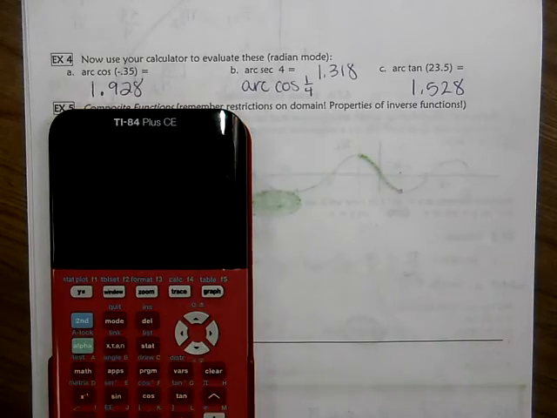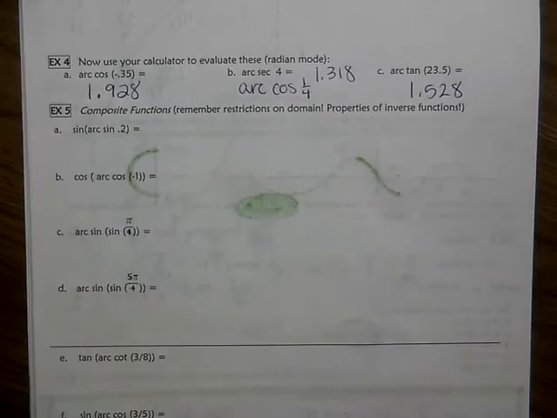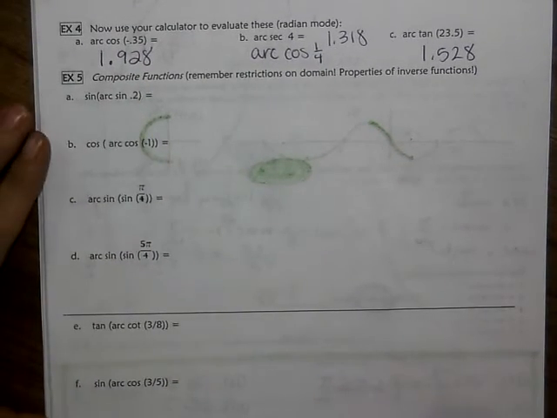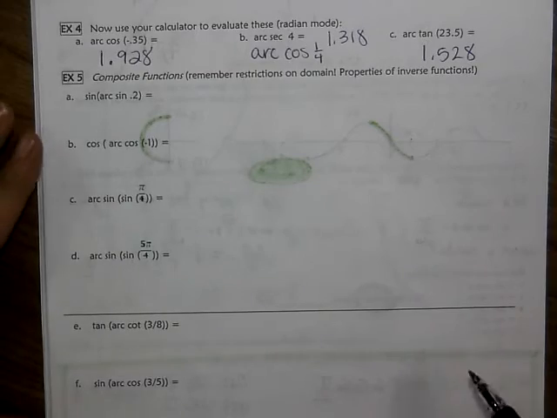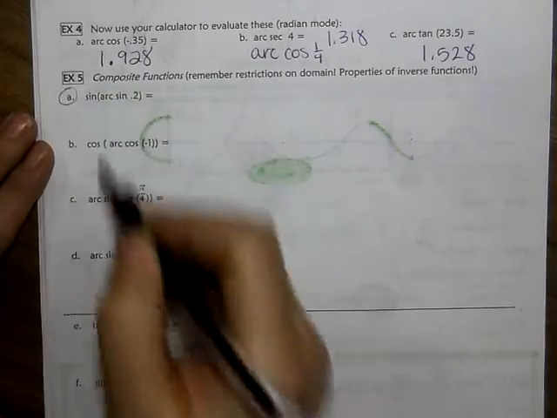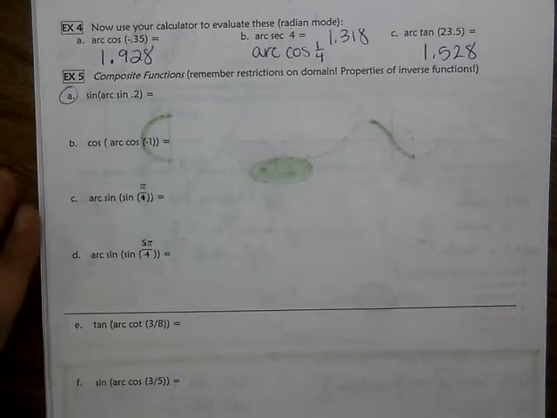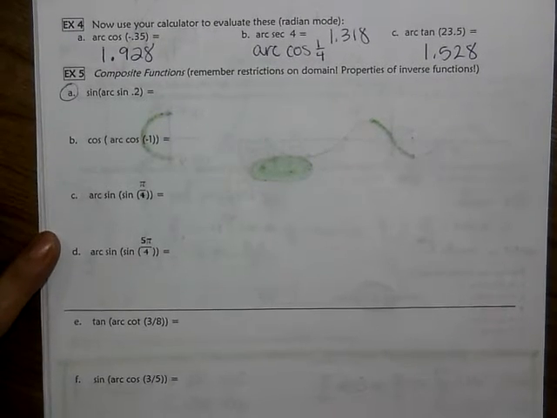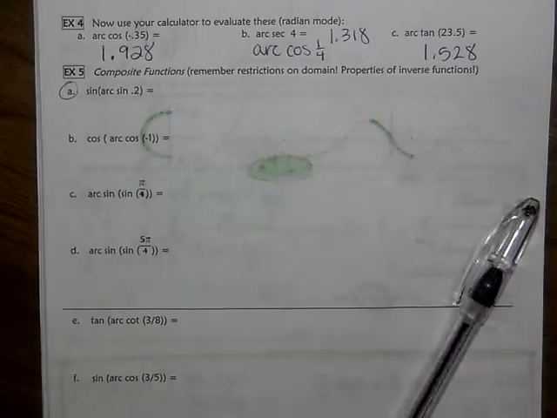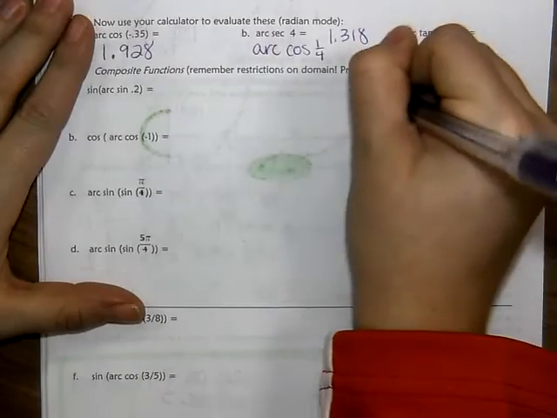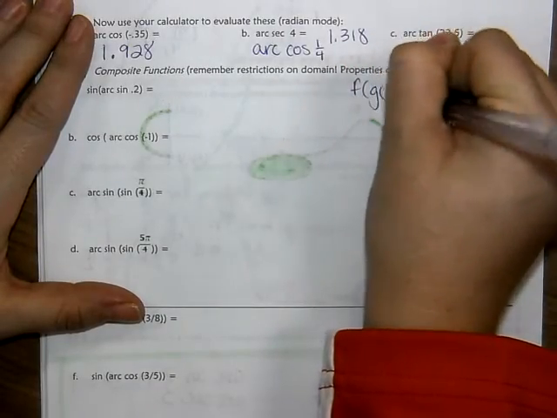Alright. This next part is a little bit more difficult. We've got to really think on these. I actually am going to save A until I do E and F. I'm going to show you it the same way. So we're just going to save A. Well, let's go to B. Okay, so first of all, do you remember composite functions? Remember when it said f of g of x? Remember that?